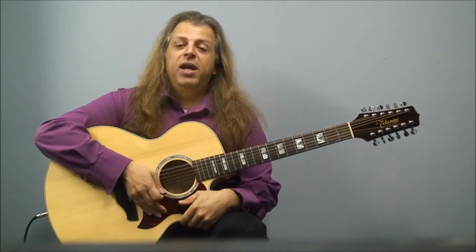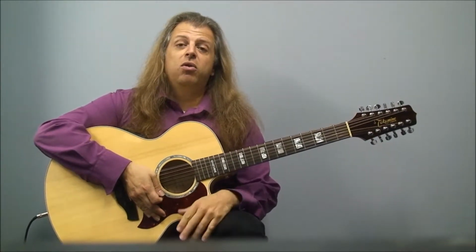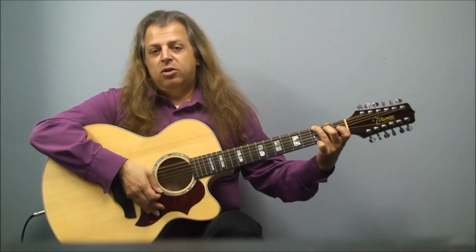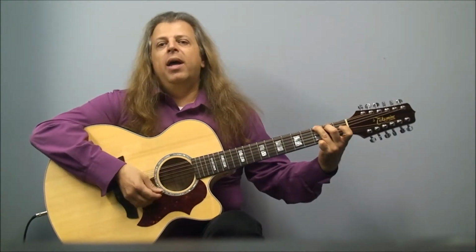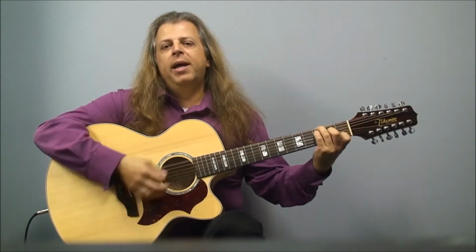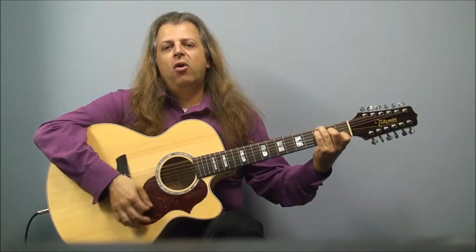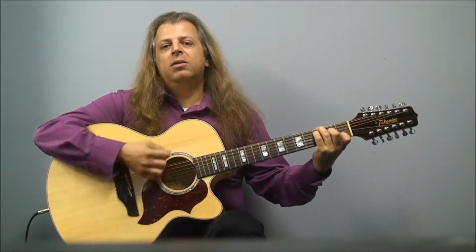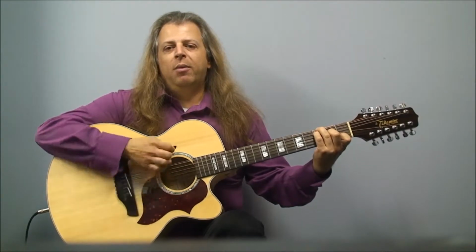Our next example will have the eighth notes on the last beat. So we're going to play 3 quarter notes followed by 2 eighth notes. And that's going to sound like this. 1 and 2 and 3 and 4 and 1 and 2 and 3 and 4 and. Down, down, down, down, up.